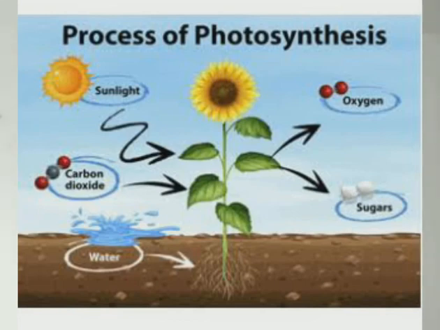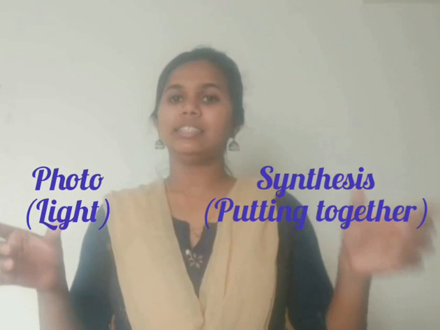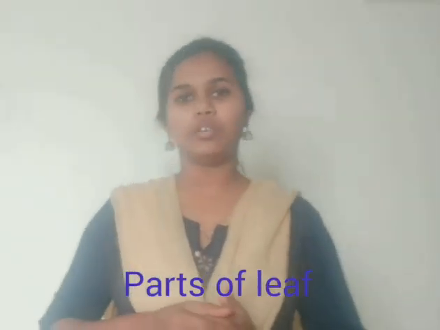This process of leaves preparing food for plants is called photosynthesis. Photo means light, synthesis means putting together. Since the sunlight is required to put water and carbon dioxide together to prepare food, we call this process photosynthesis. Next, we will learn about parts of a leaf.